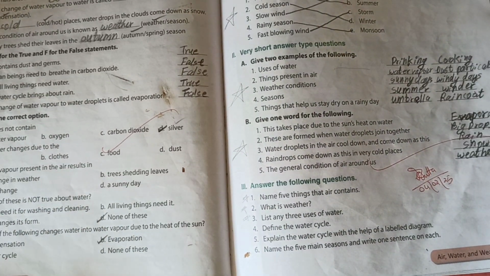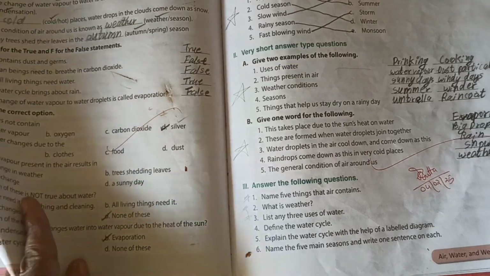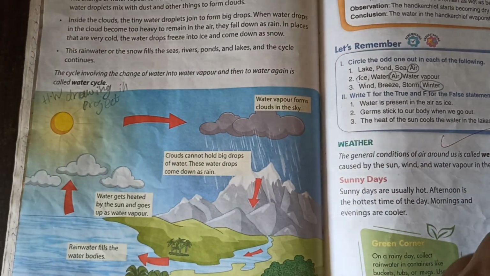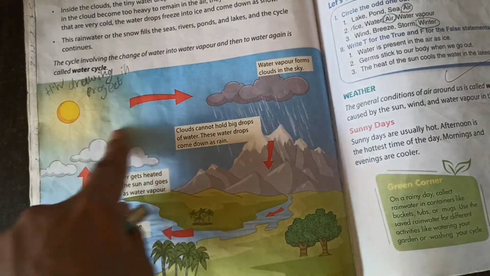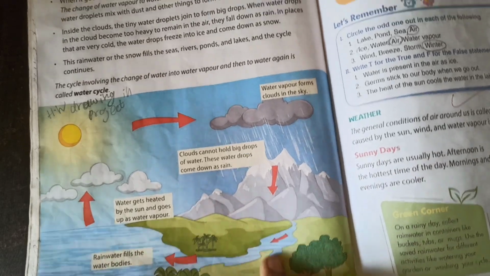Next one, fifth one, explain the water cycle with the help of a labeled diagram. For this question you use this diagram, showing with arrows and explanation.